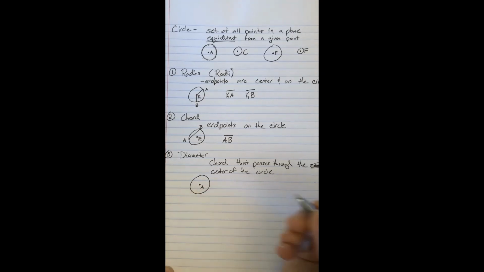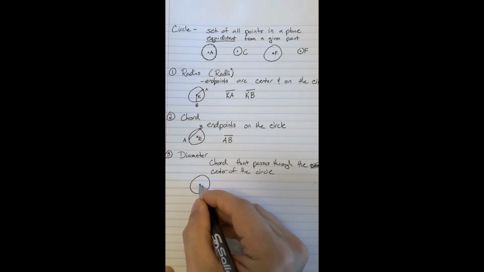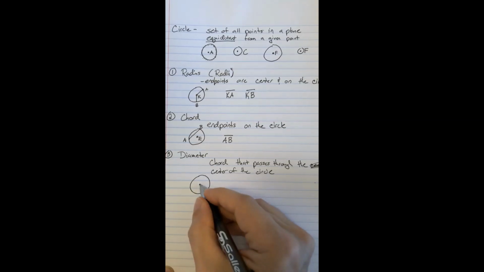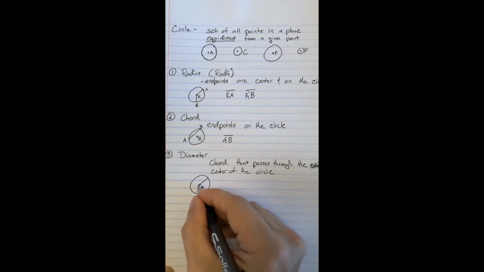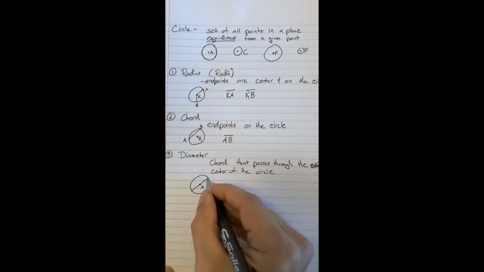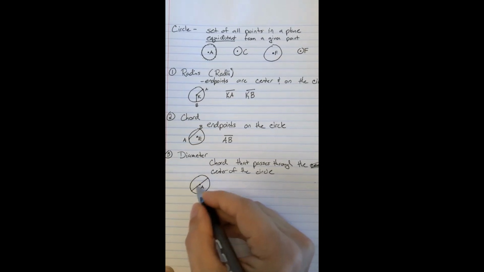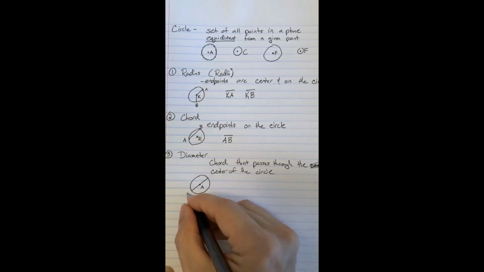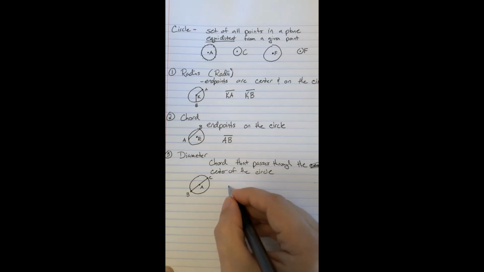So, circle A, and a chord. It's going to have endpoints on the circle, but it has to pass through the center. So what I'm going to do is draw a radius in this direction and a radius in this direction. Now notice these two radii, they're collinear. They make a straight line. They're not on an angle like that. They form a straight line, collinear, that's 180 degrees. So let's call this point B and this point C. So we would say that this is diameter BC.